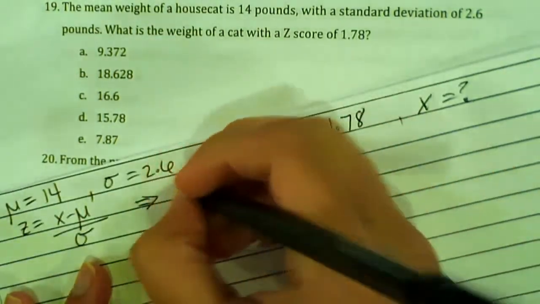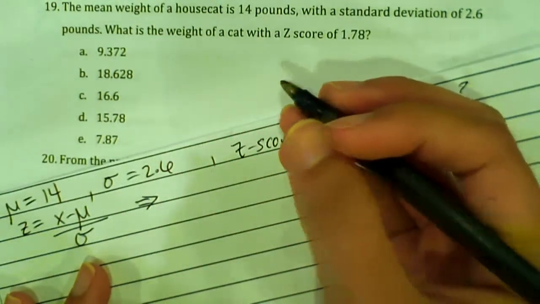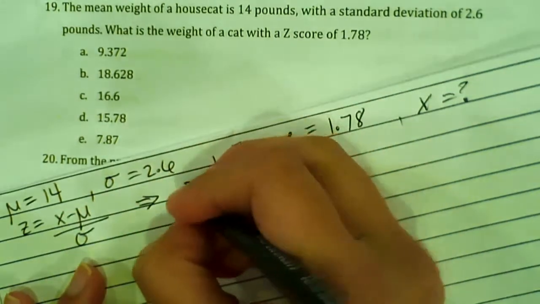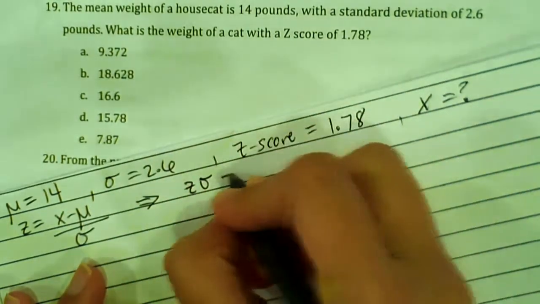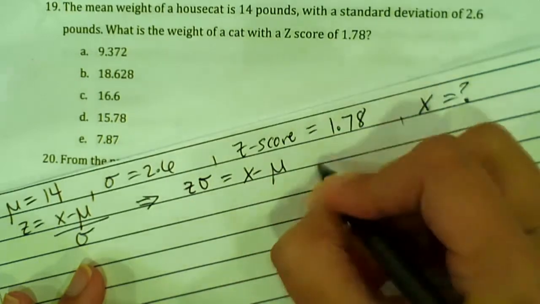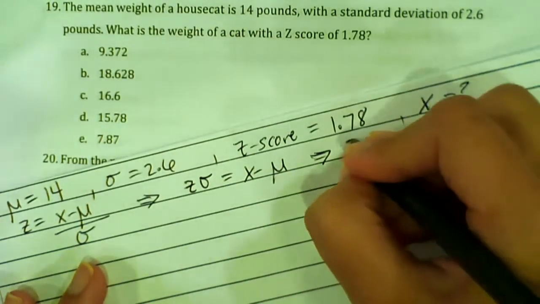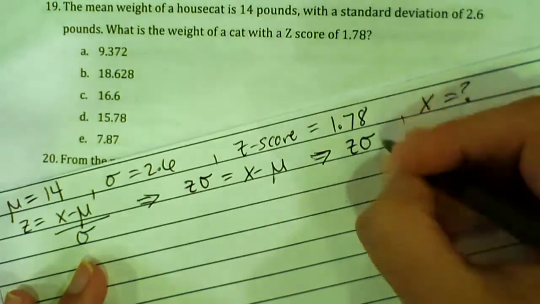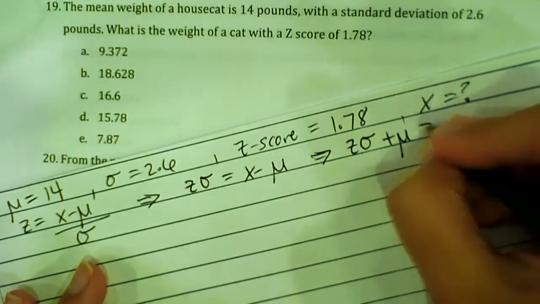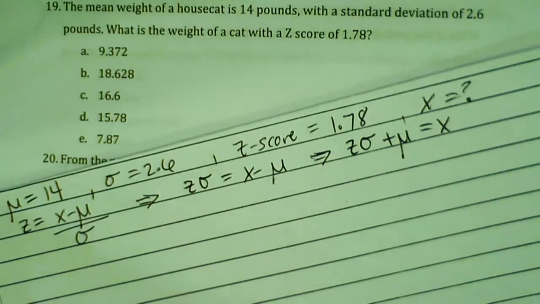So z times sigma equals x minus mu, and then we add mu over there. So z sigma plus mu equals x. Does that make sense? Just algebra.